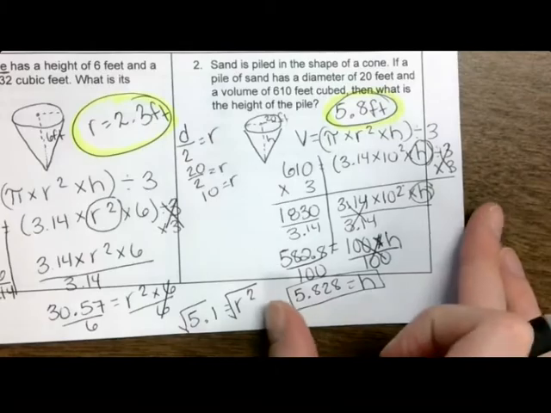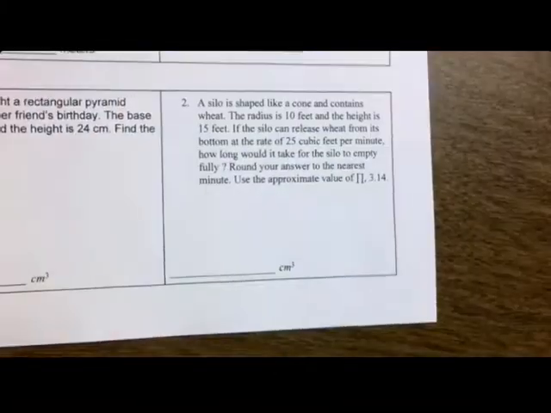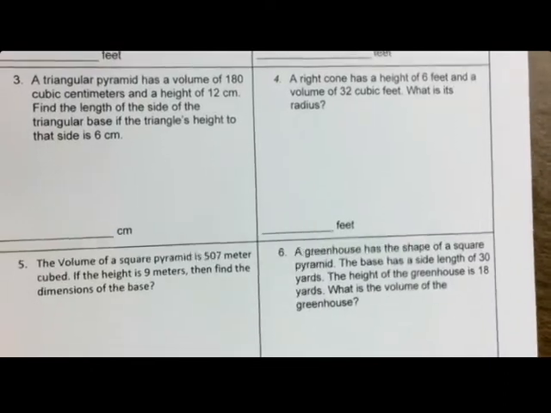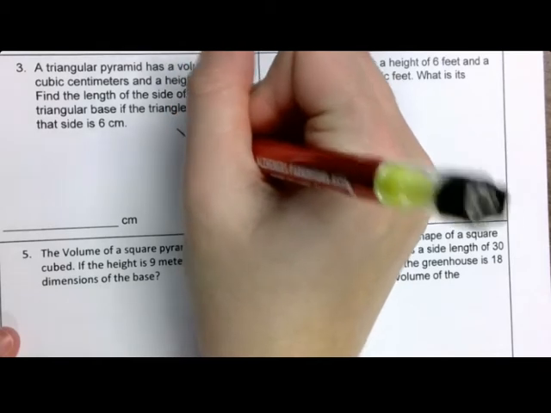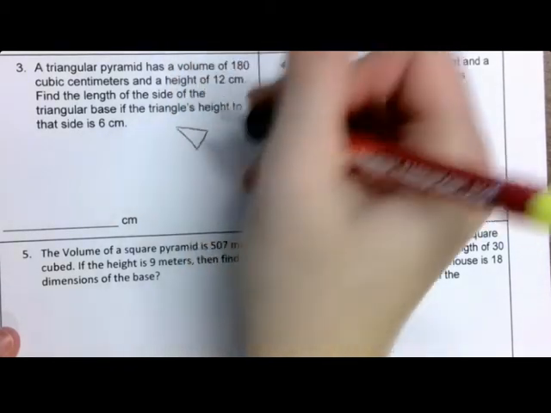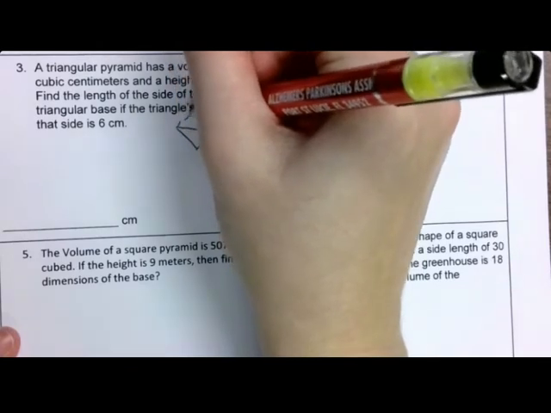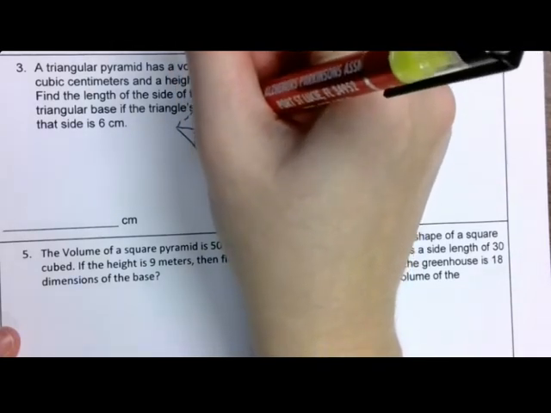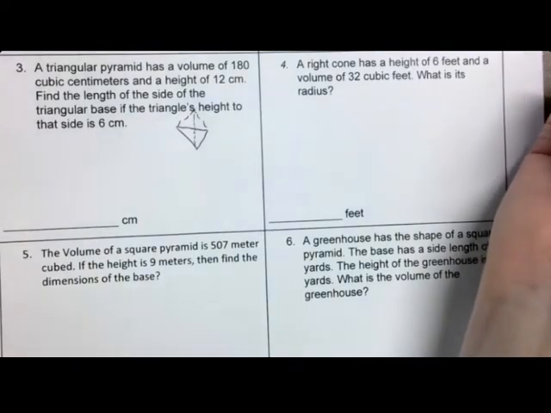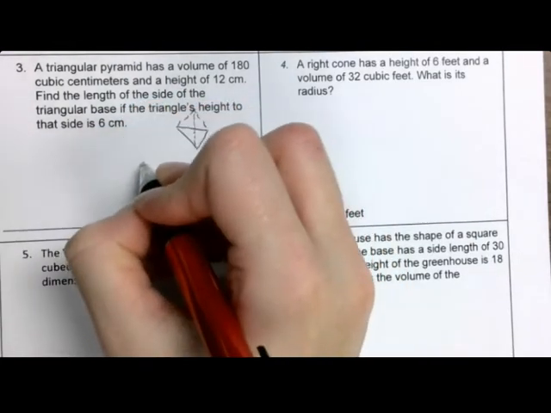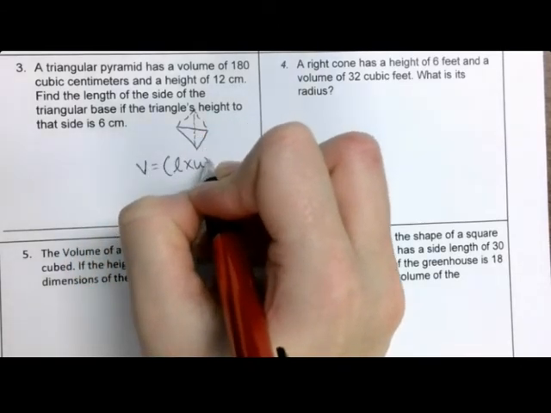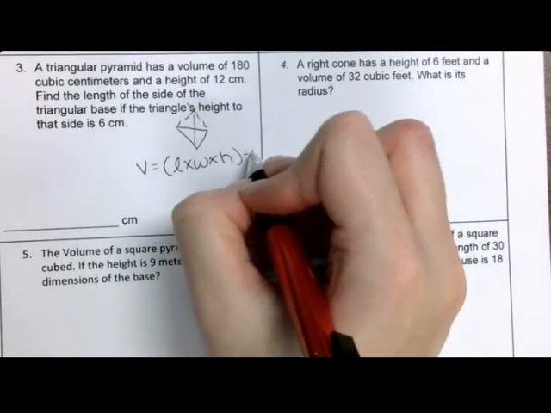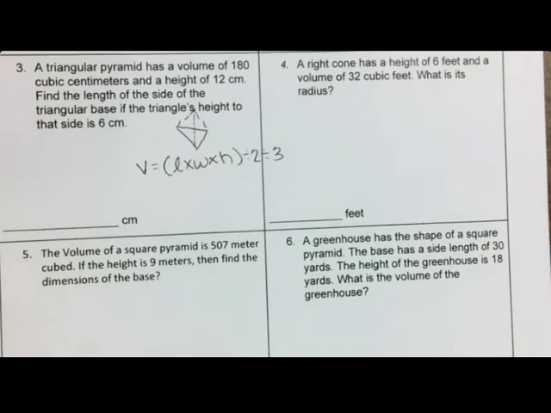Okay? So let's look at the next one on the next page. A triangular pyramid. Ooh, this is going to be easier because it's... So I have a triangle base, and all three are going to come to a point. Okay? Has a volume. Okay, so to find volume, I have length times width times height, all divided by 2 and divided by 3. Or 3 and 2. It really doesn't matter.